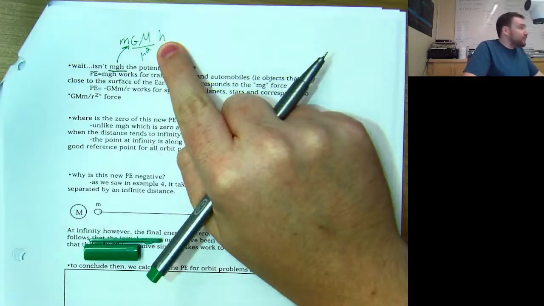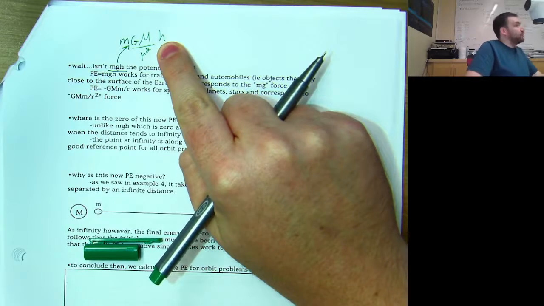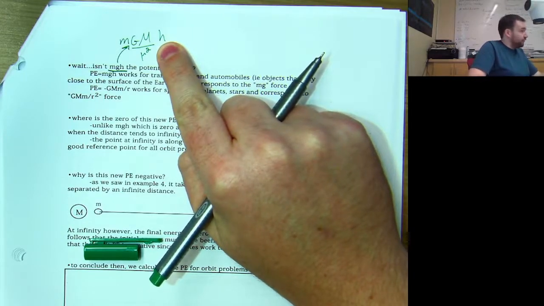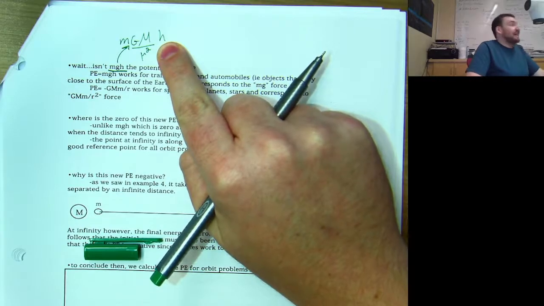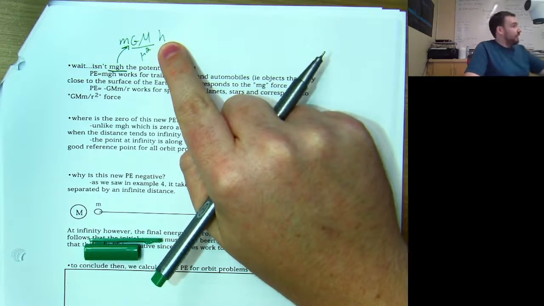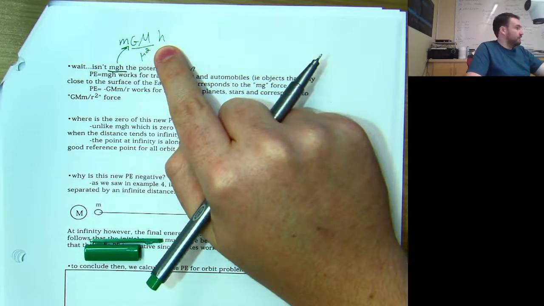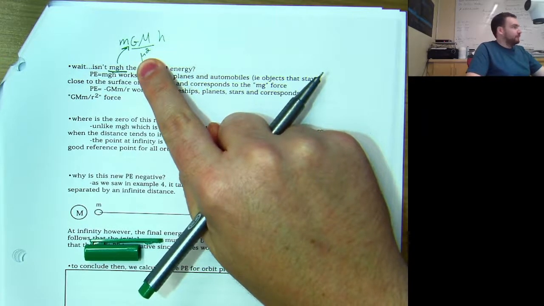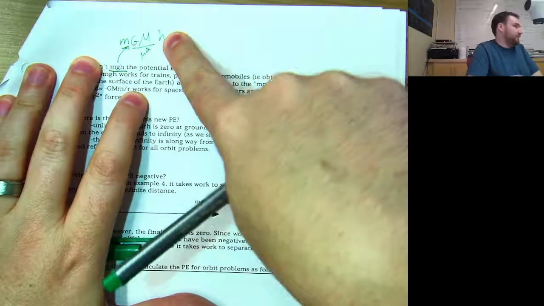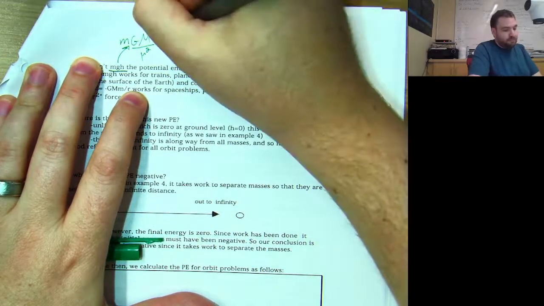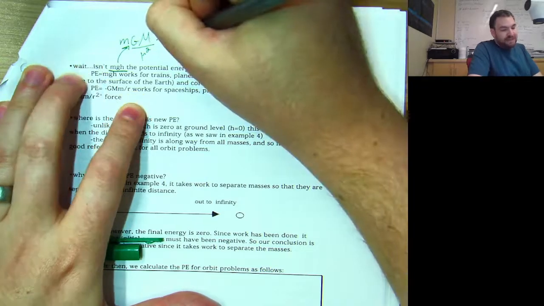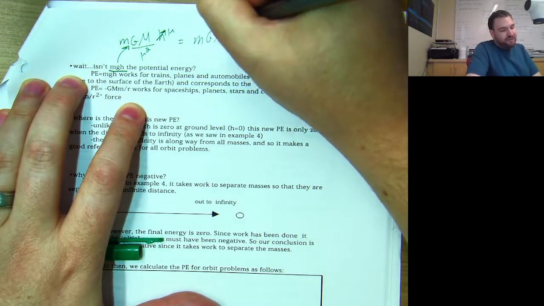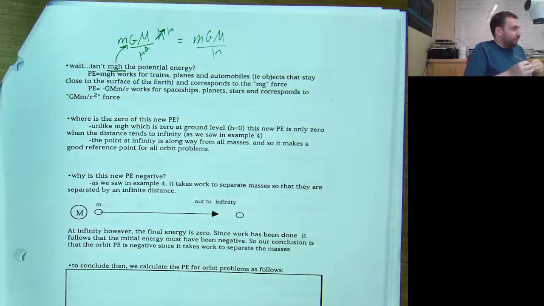So this h is basically just what? Nope, it's not 0. Nope, h is not 1. This h represented before your height above the planet. Using universal gravitation, we're not measuring your height above the planet anymore, we're measuring your height from the center of the planet. So this is basically just r. Which means that gravitational potential energy is just m times GM over r, which we've already proven.